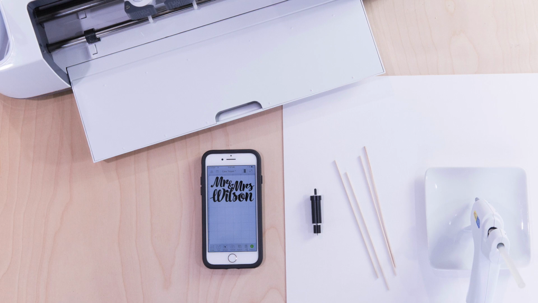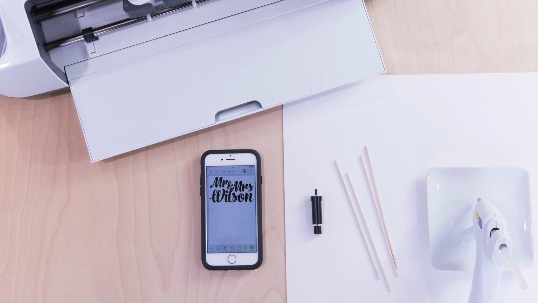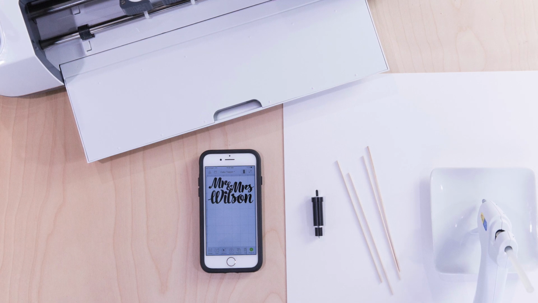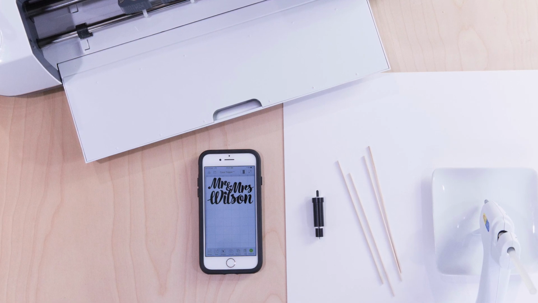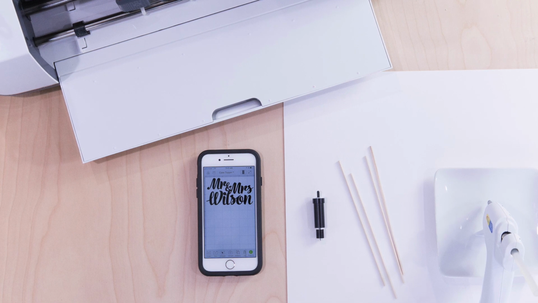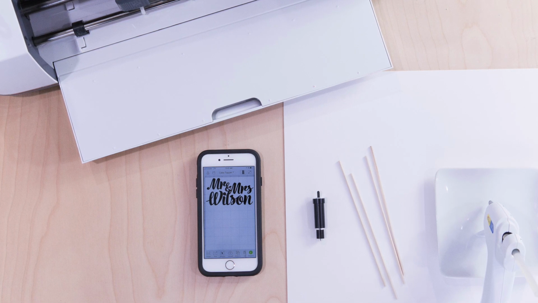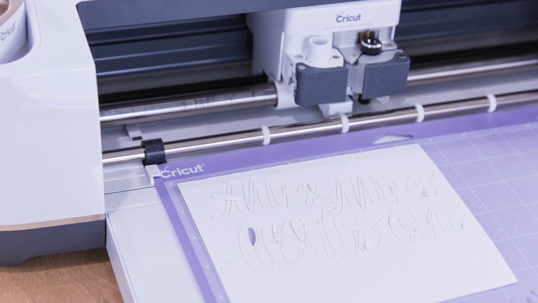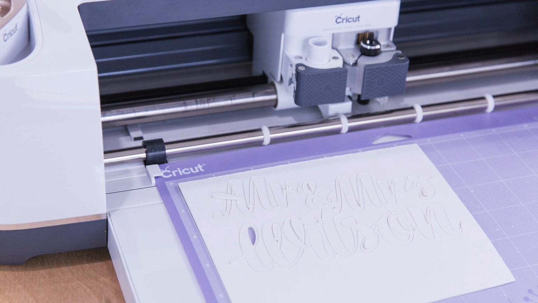Now, this was made before the knife blade came out for Cricut Maker. That is the knife that you want to use when cutting cake toppers. The deep cut blade did a pretty good job, but that knife blade is going to really get in those loops and grooves beautifully.